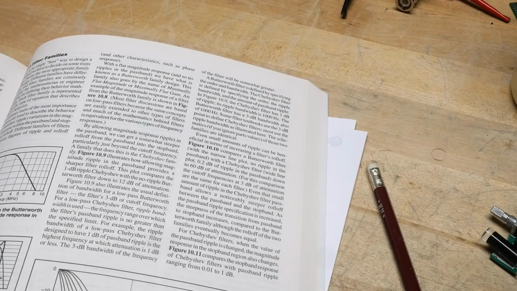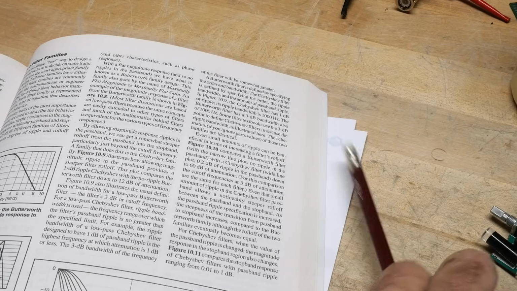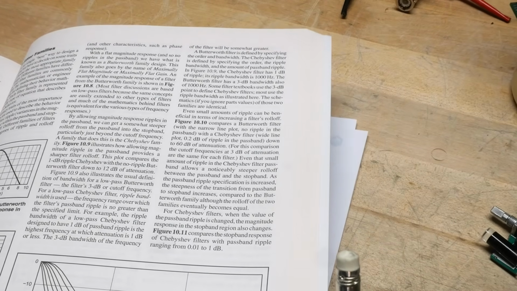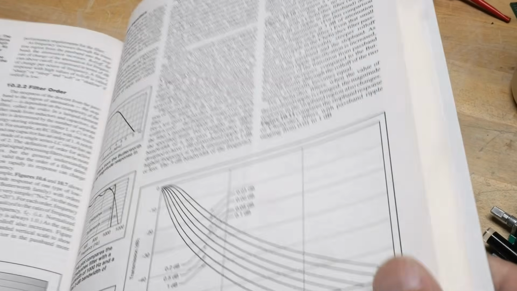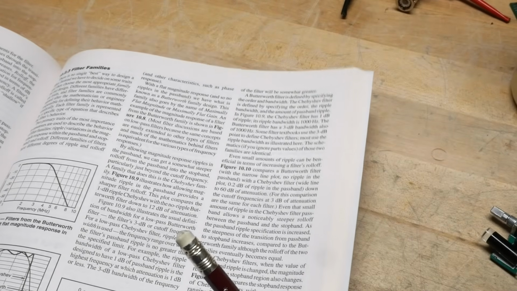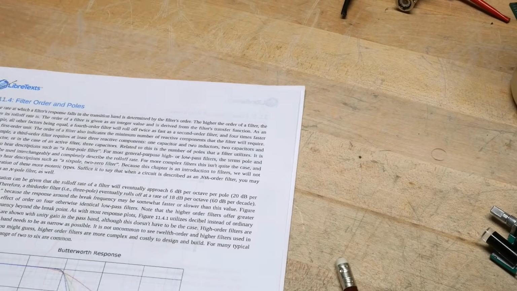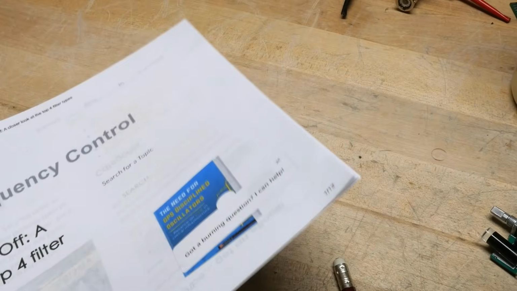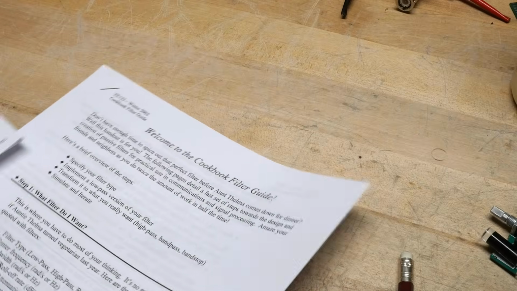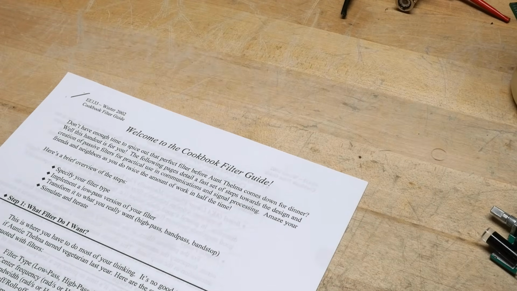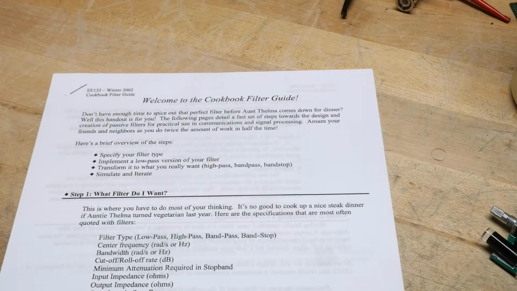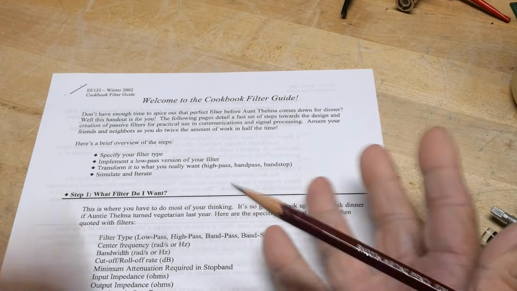All right. Not exactly sure what's the best order to do things in here. Let's talk about filter types first. A couple things. So we talked about filter types being high pass, low pass, band pass, things like that.